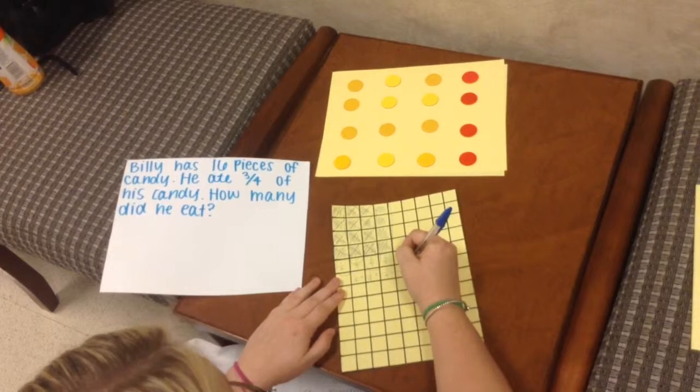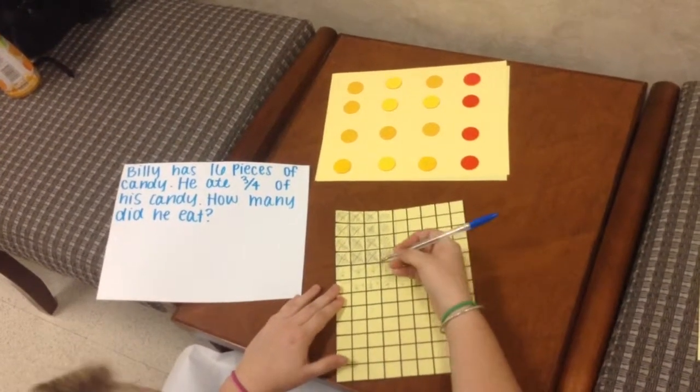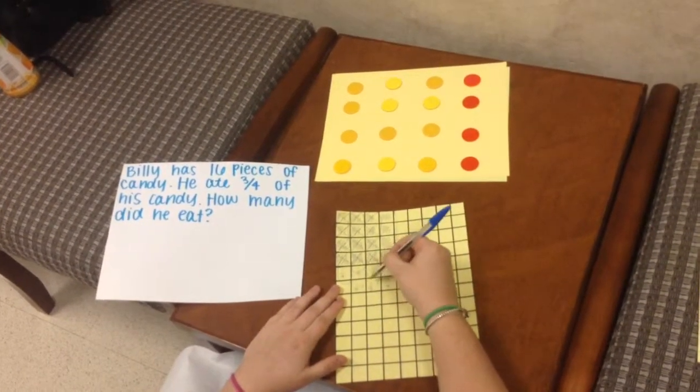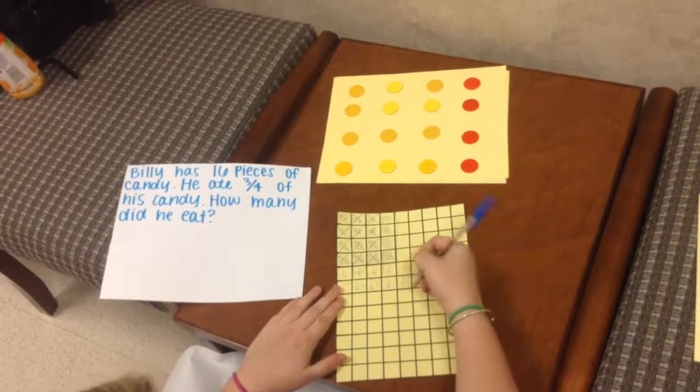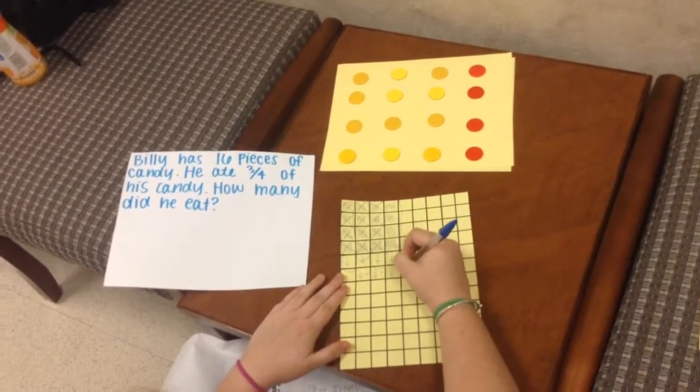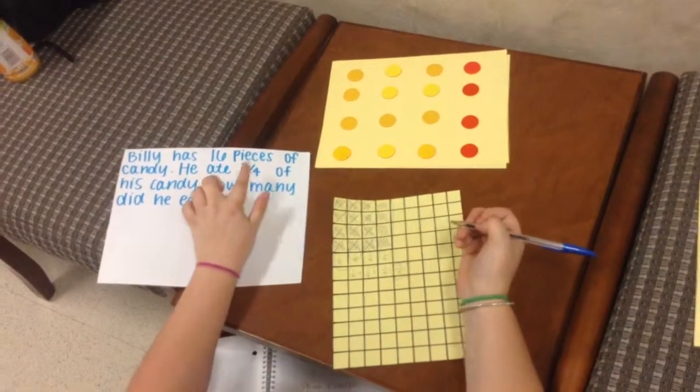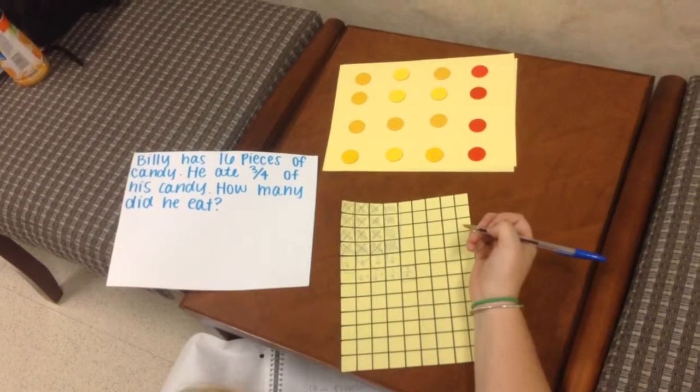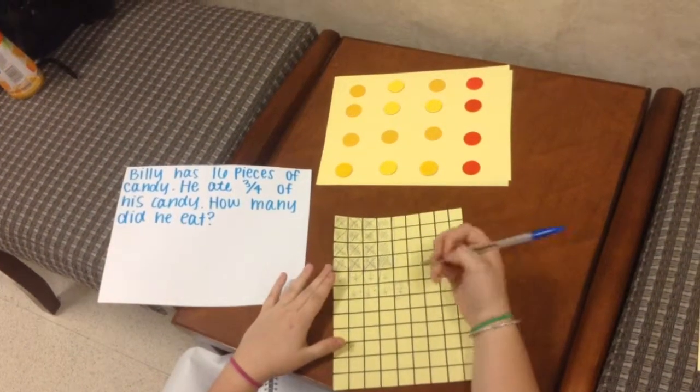That part is our whole and it does not change. So we're going to keep the 4 and we're going to add straight across, which is 1, 2, 3 to equal 3/4, which, if we refer back to our problem, is the fraction of how many candies he ate.